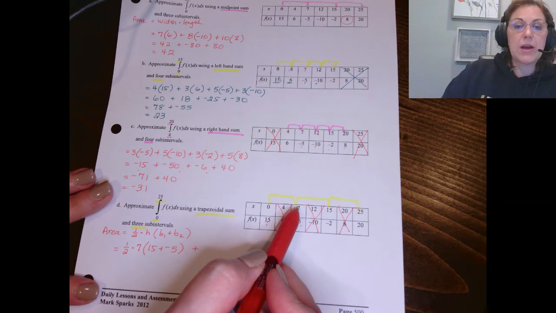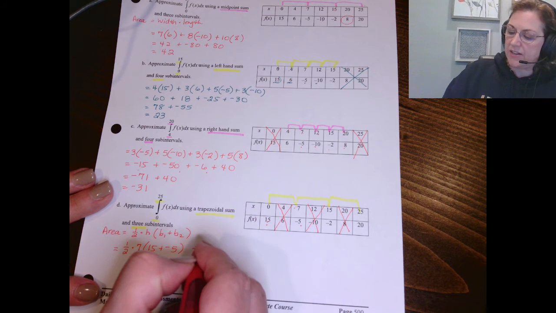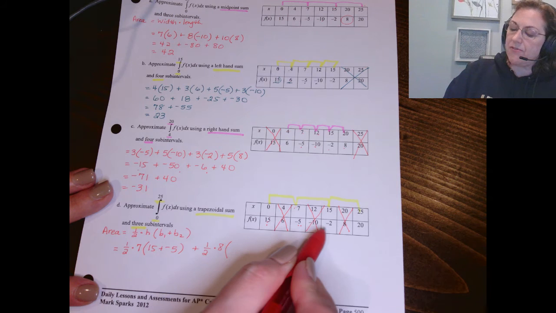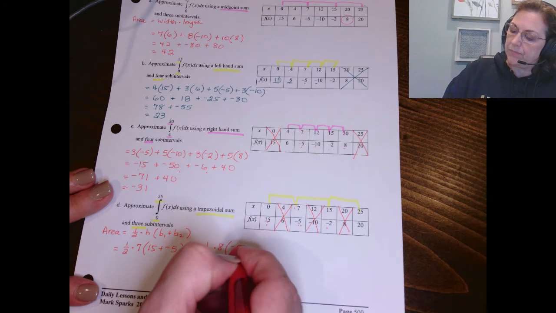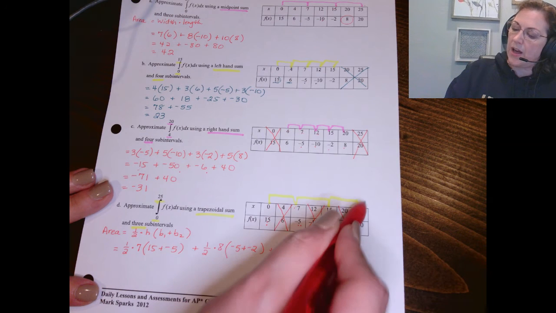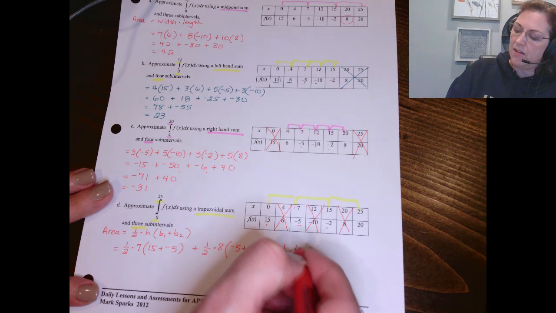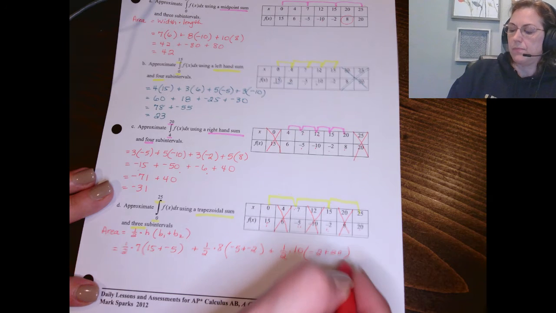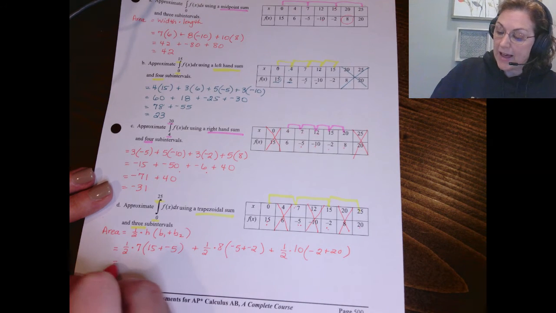Our next trapezoid goes from 7 to 15, so that's got a width of 8, and our heights are -5 and -2. Then I've got a width of 10 and a height of -2 plus 20. Now you add them up, multiply.